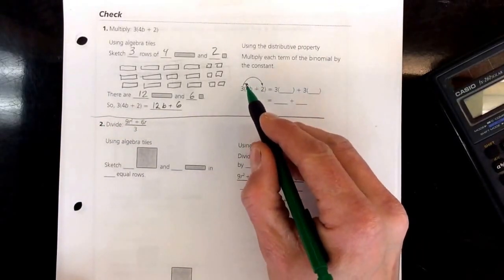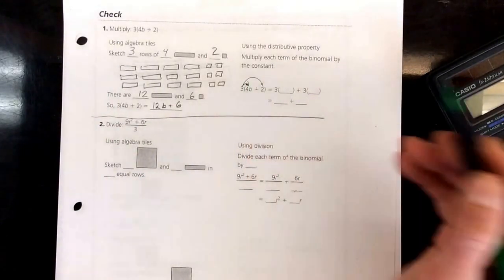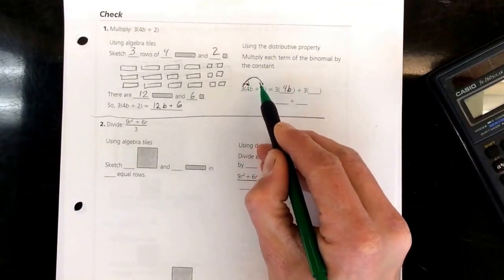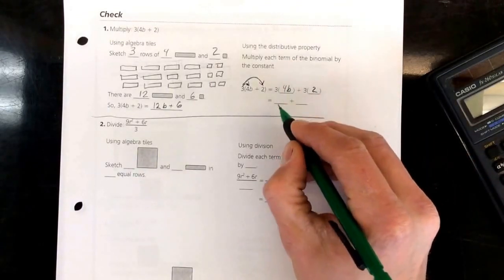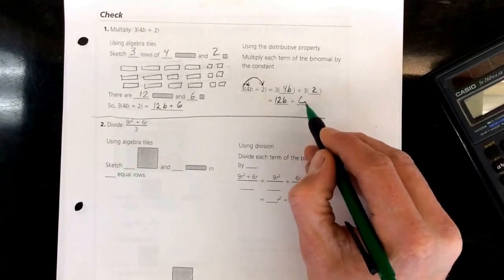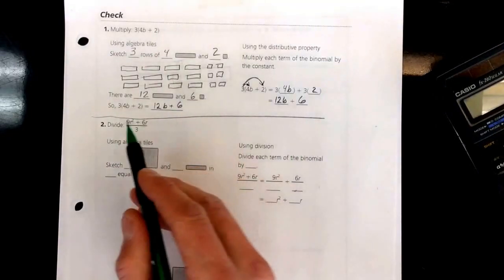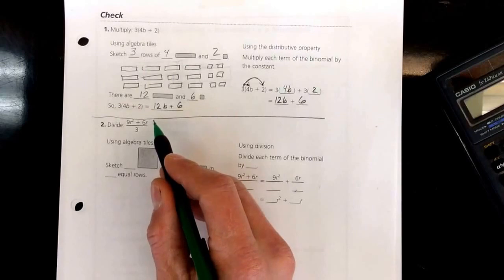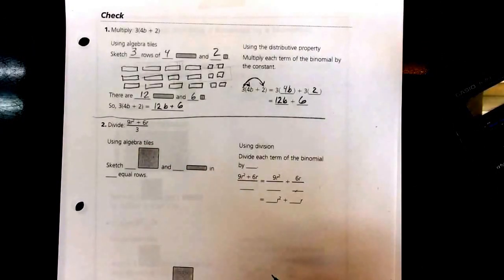If I was to use the distributive property, which is my preferred method, I'd do 3 times 4b and 3 times 2. This gives me 3 times 4 is 12b, and 3 times 2 is 6. You go ahead and try number 2, where you divide 9r squared plus 6r over 3. Ask Mr. Johns for help if you can't get it.